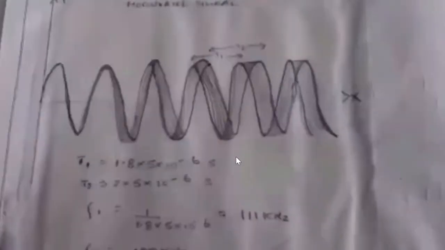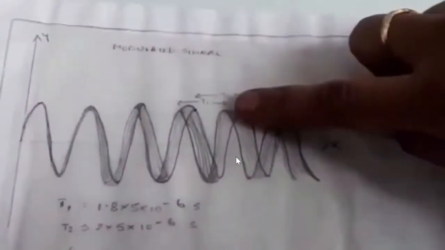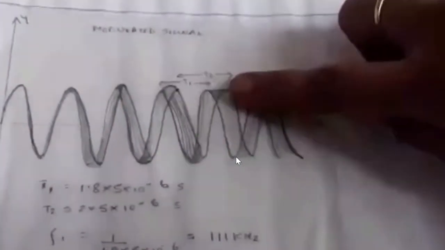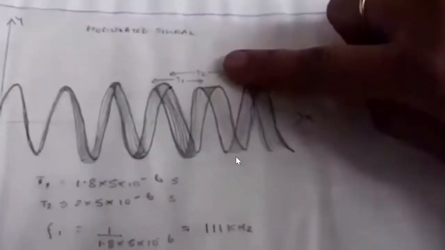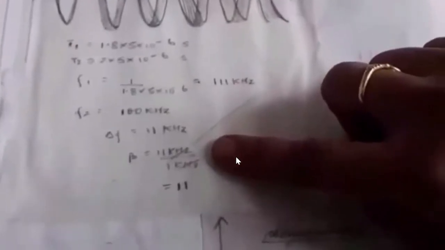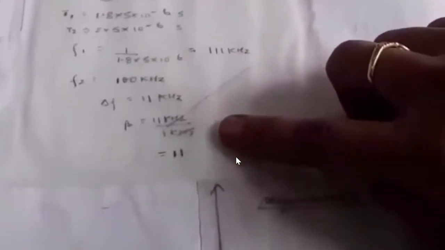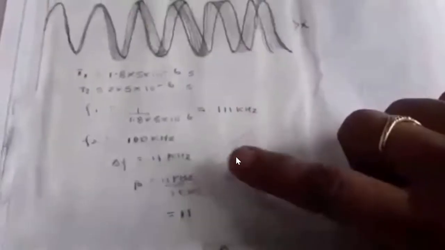To trace it, you have to take two time divisions, that is T1 and T2. Then you can get F1 and F2. Then we will calculate the modulation index. Here the modulation index will be always greater than 1.